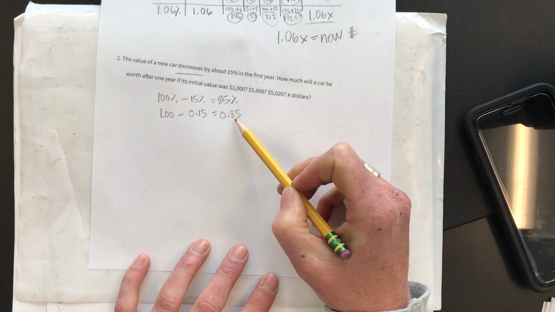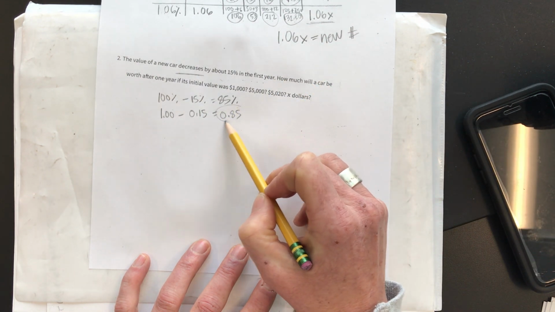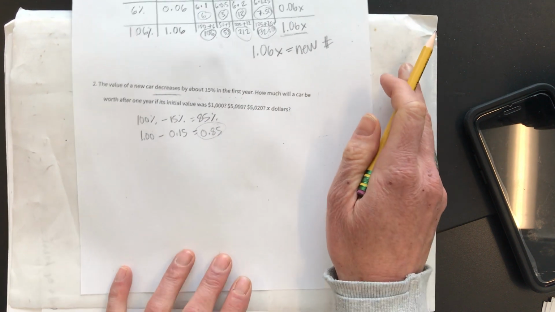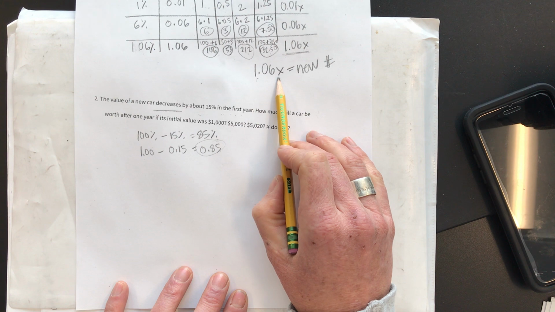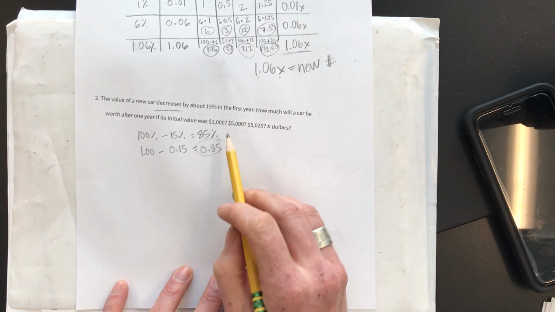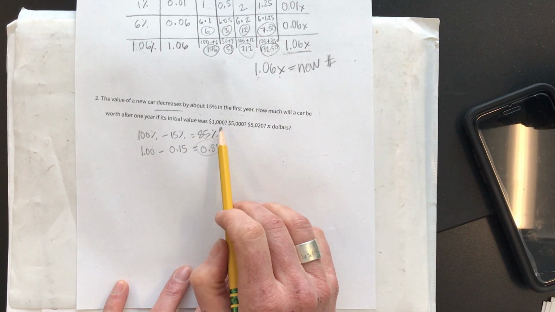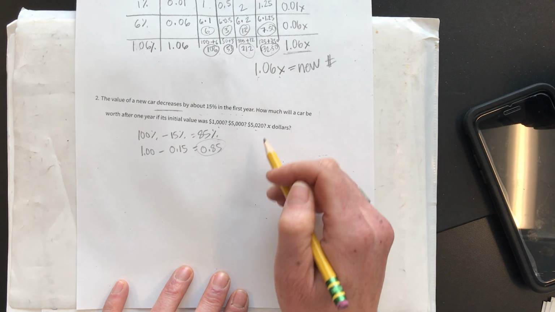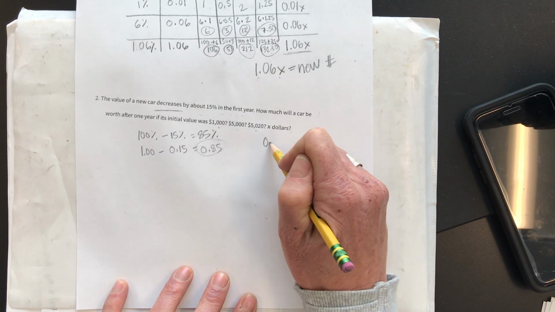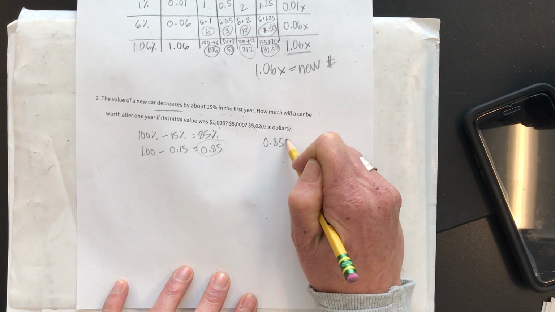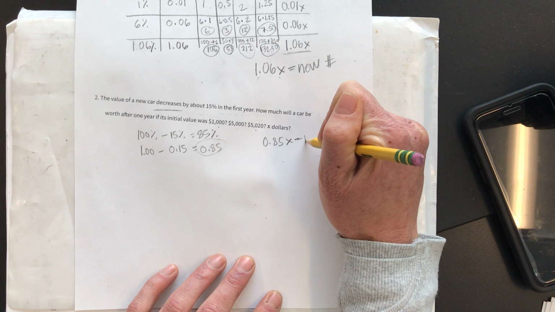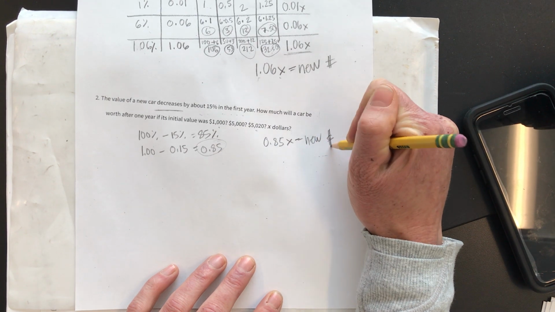And so now that we know that we're decreasing, we can take this number, and just like we did before where we had that 1.06 times our original value, well now if we're trying to find $1,000, $5,000, $5,020, X dollars, I simply can take 0.85 times whatever the dollars is, and we'll get our new value.